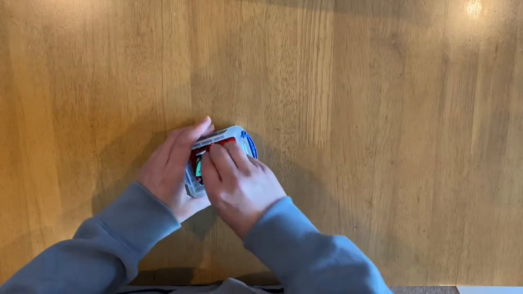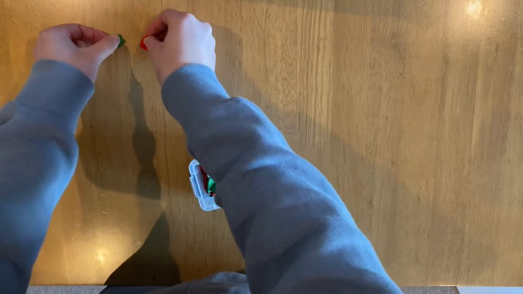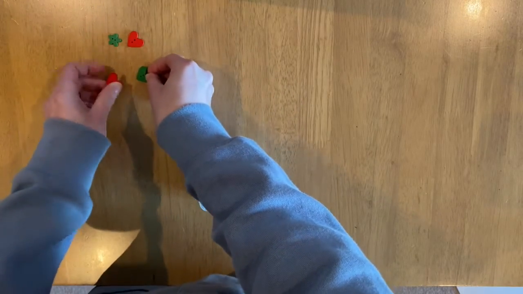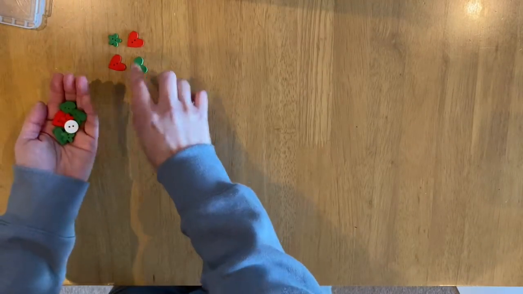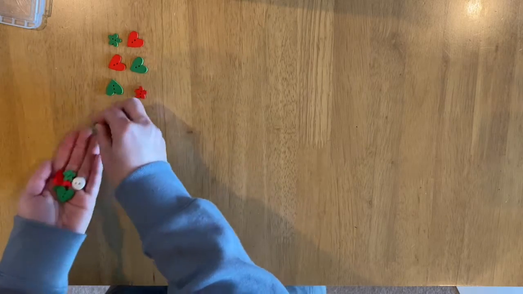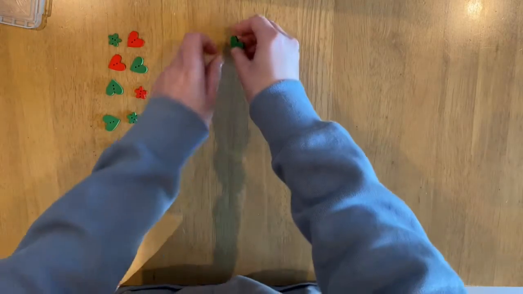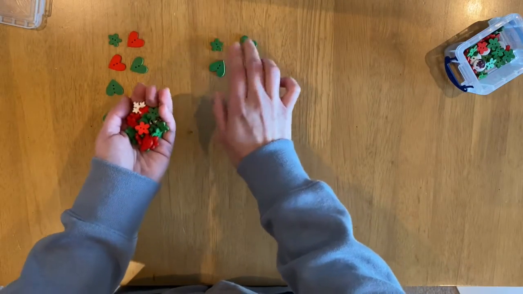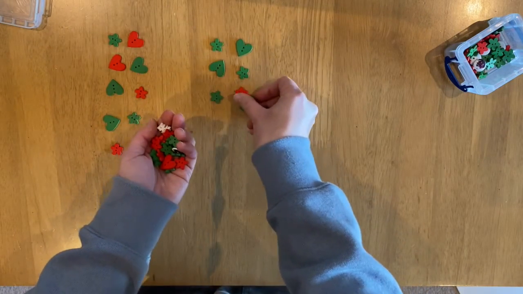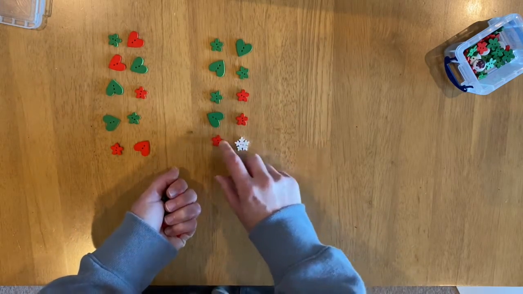I'm going to put some objects on my table, and I want you to write down the number sentence to describe the groups of objects. So I'm going to have to pour them out much quicker. So here's a group of 10. As soon as I'm finished, I want to see if you can figure out what the number sentence is.